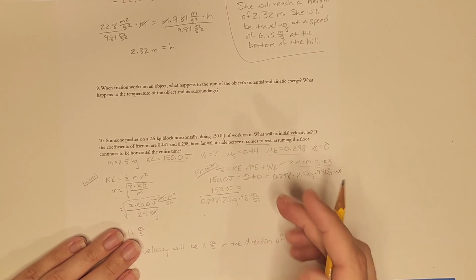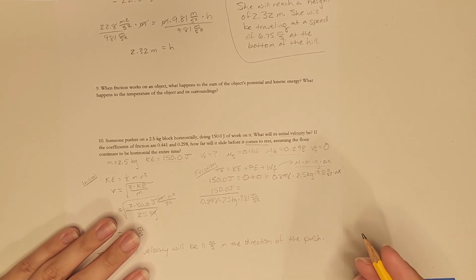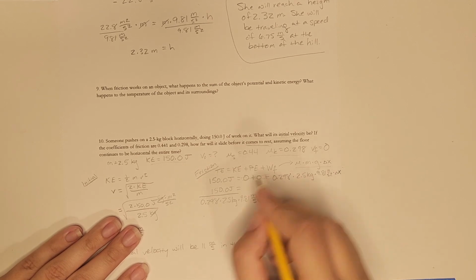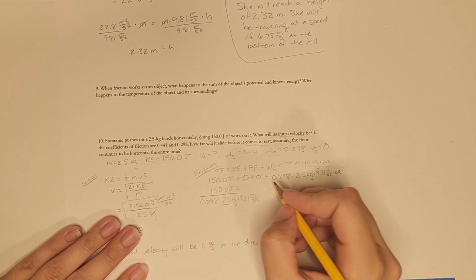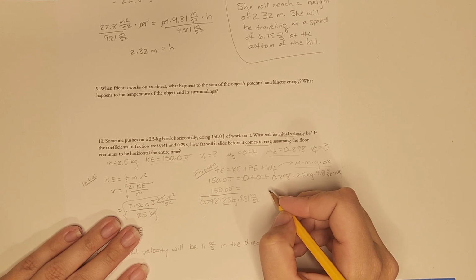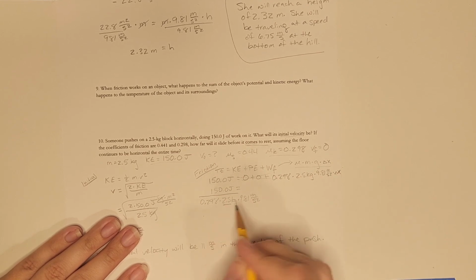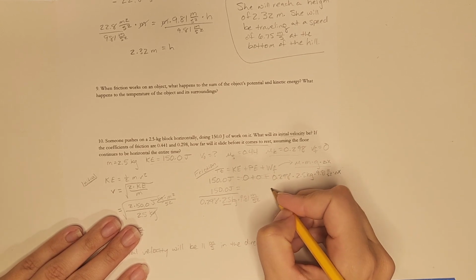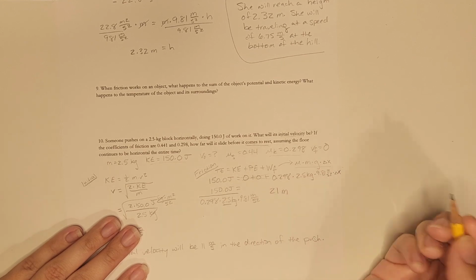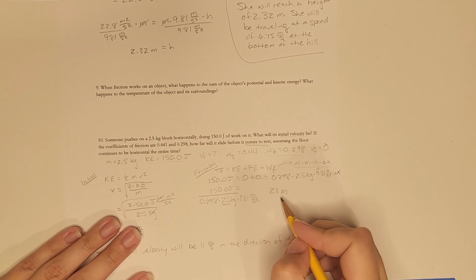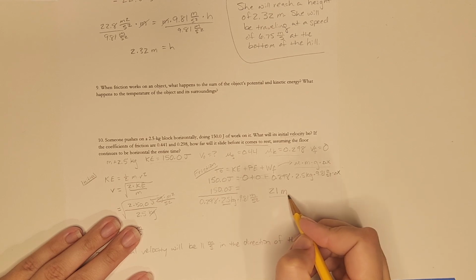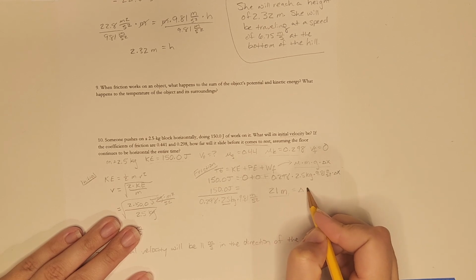And that is going to give us two significant figures, because we have 2.5 kilograms. We're going to get 21 meters. That equals our delta x.